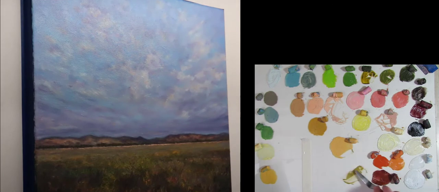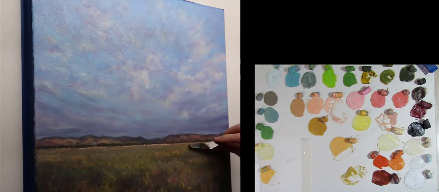And maybe a little U. Okay. Now we're going to take this guy and hit a little bit broader swath here.